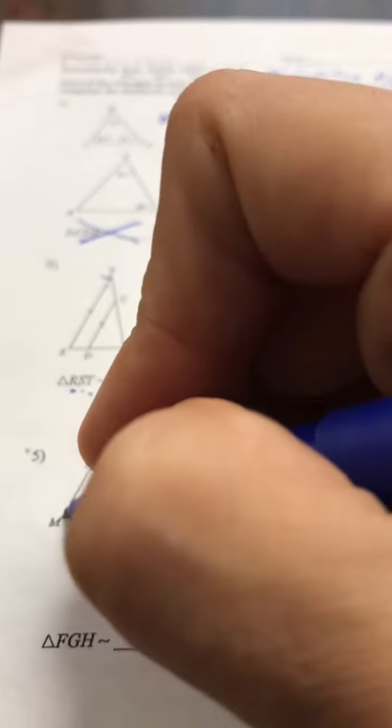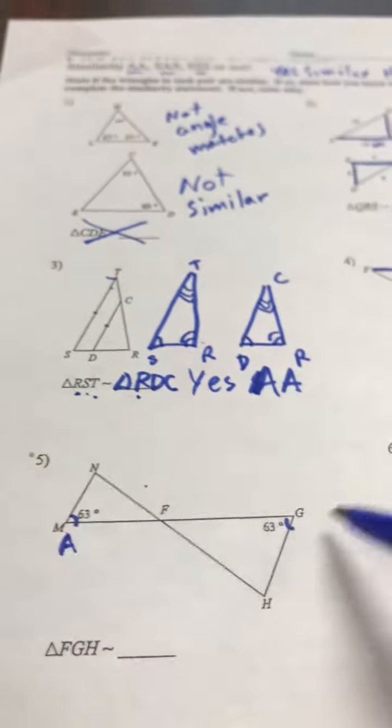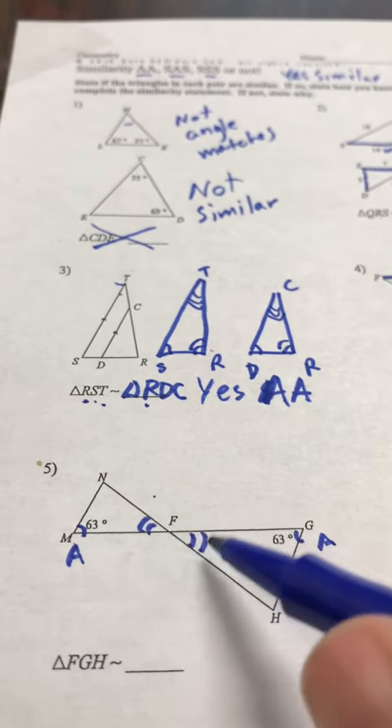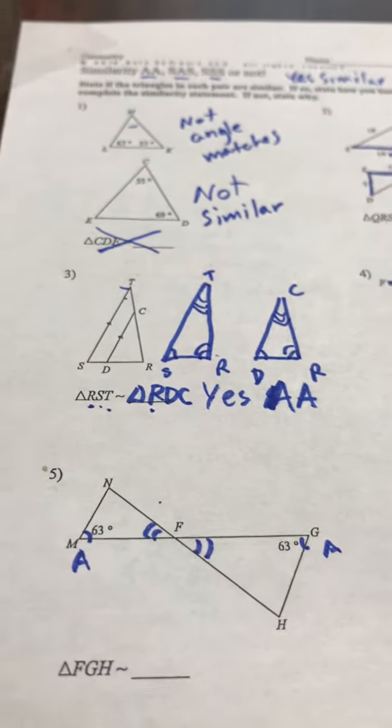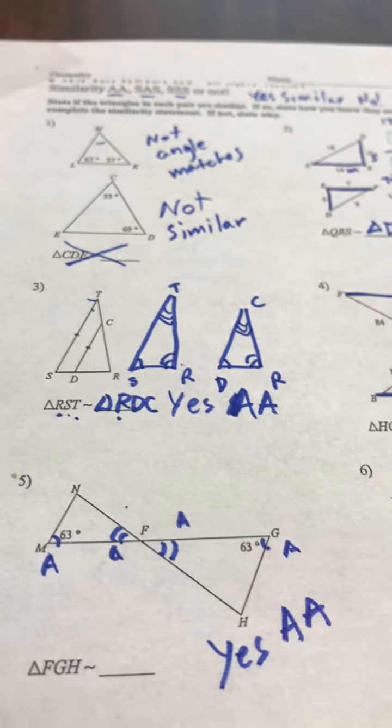So angle 63 matches 63, so that's one piece of angle evidence. This angle matches that angle. And I also know vertical angles are a match. So I don't know what that angle is, but I know it has to equal that angle. And so that's another set of matches. So I'm going to put yes, angle, angle, similarity.